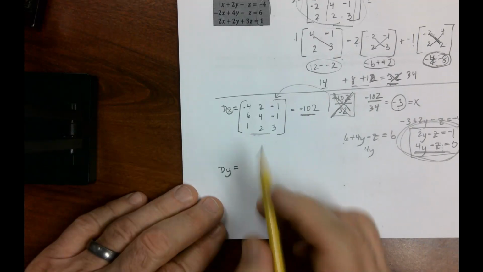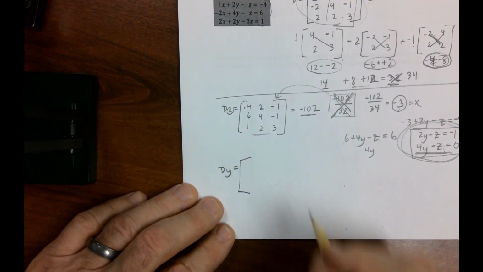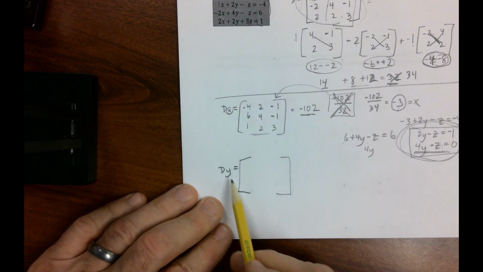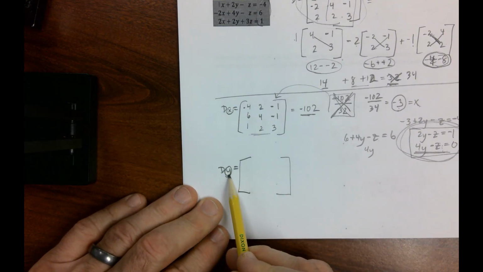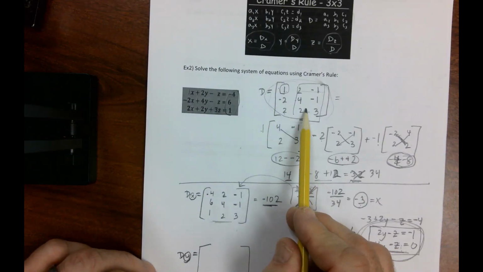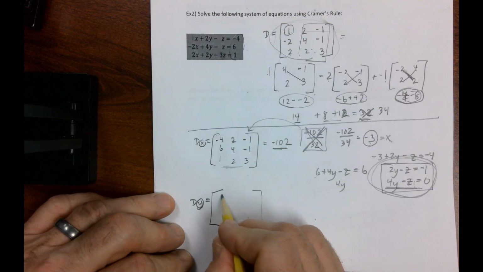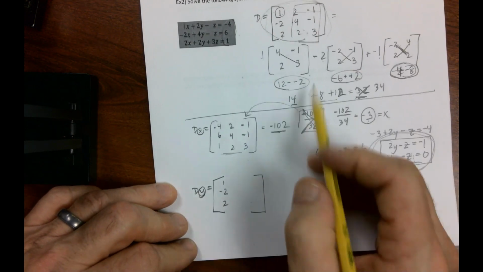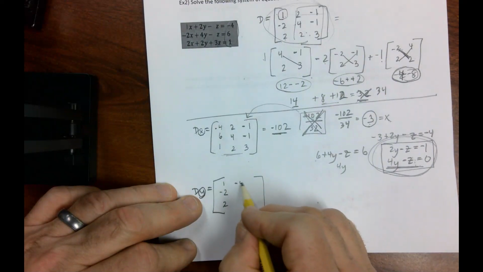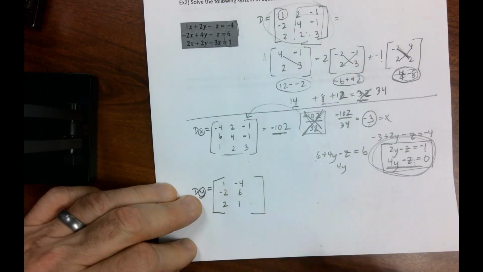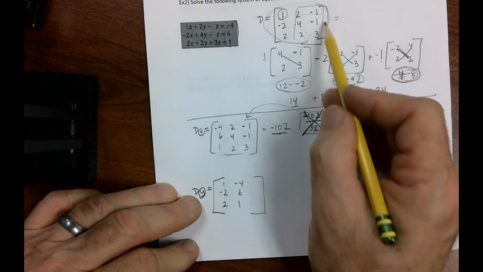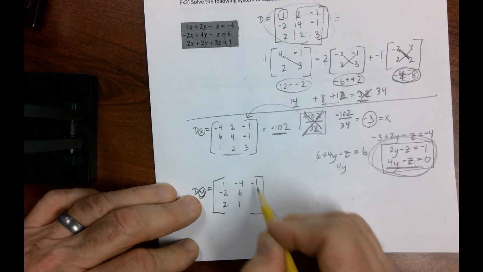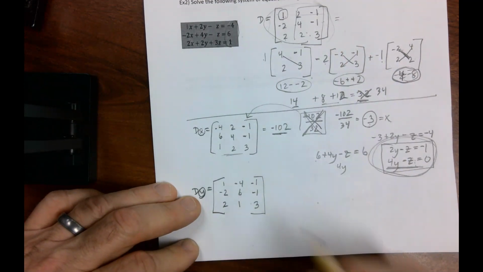But dy, let me show you what it is, and then I'm going to hit pause. So dy is where we take our y column, replace it with our constants. So that means I go back to my original d, my x column stays the same. Now my y column gets replaced with my constants. Why does this work? Well, that is a mystery. And then my z, negative 1, 3.